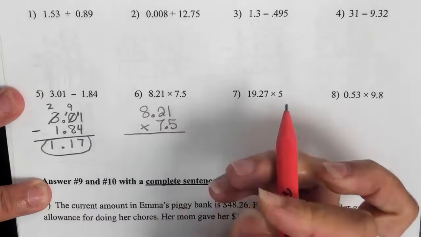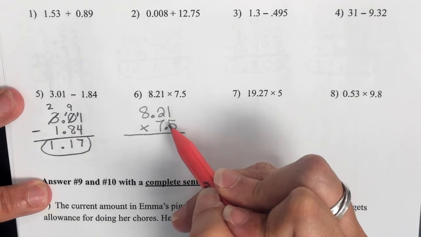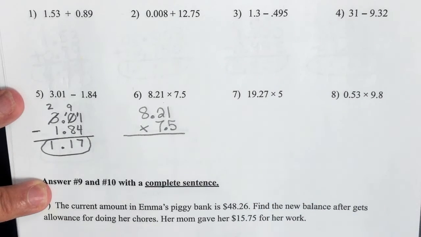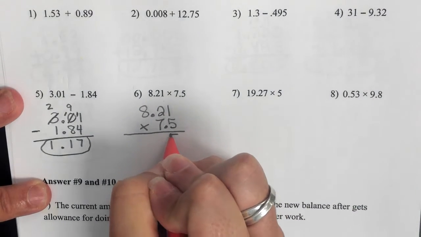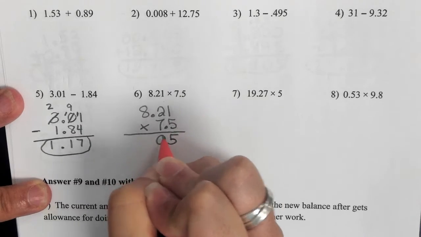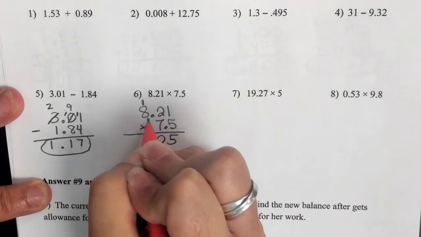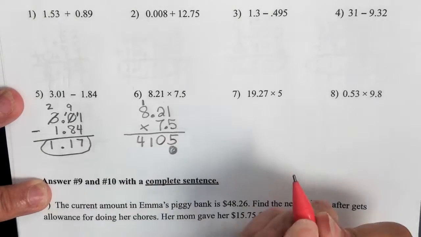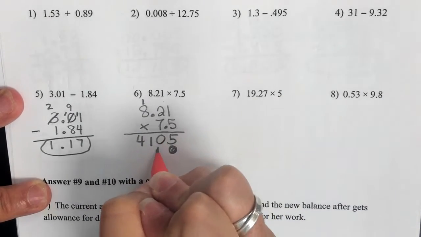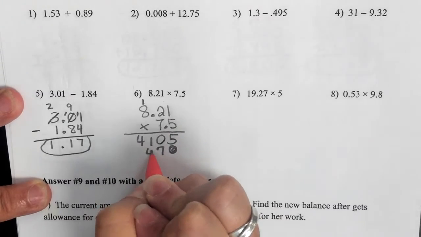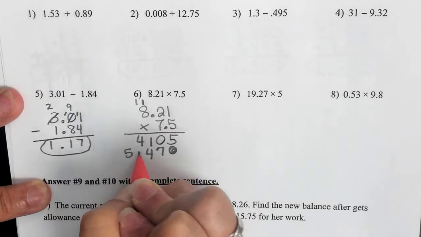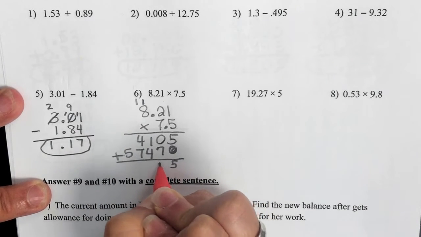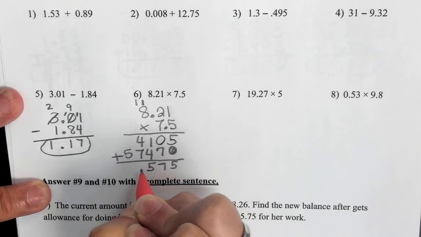Okay, remembering, we line up numbers in multiplication, not decimals. Sometimes it just happens. Okay, so 5 times 1 is 5, 5 times 2 is 10, carry the 1, 40 plus 1 is 41. Placeholder. Okay, 7 times 1, 7 times 2, and then 57, okay, 5, 7, 5.